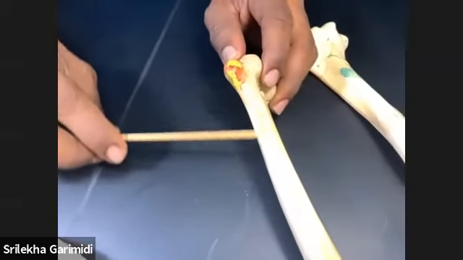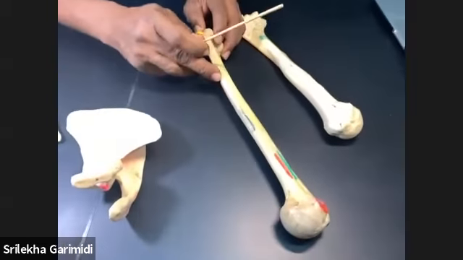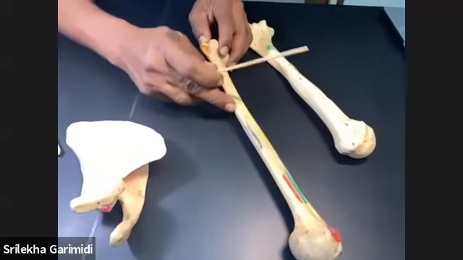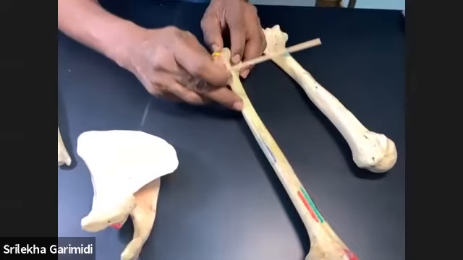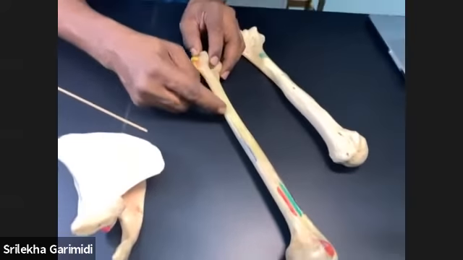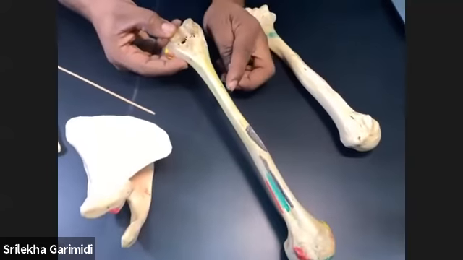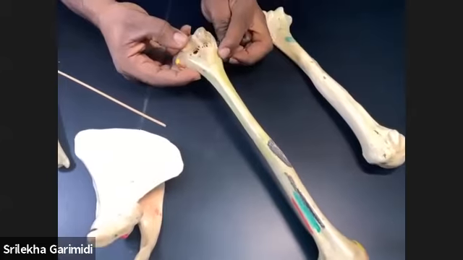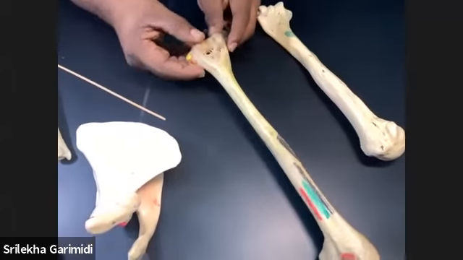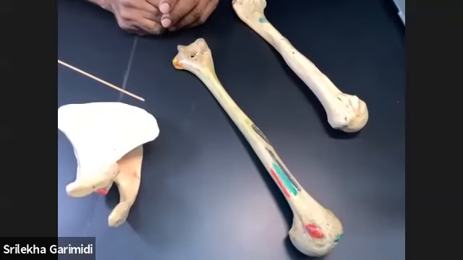Since it's on the same side as the head, it's medial, so we're going to call this one the medial supracondylar ridge. And of course, the other one opposite to it is going to be the lateral supracondylar ridge, right? So we have a medial and a lateral supracondylar ridge.